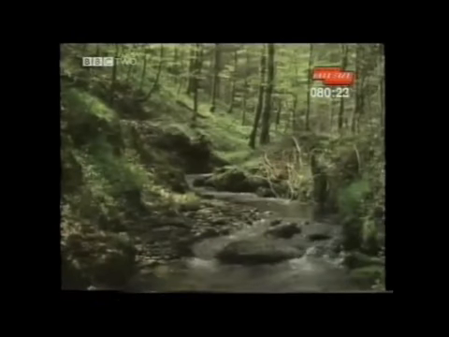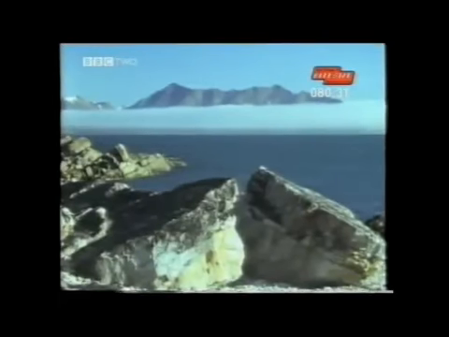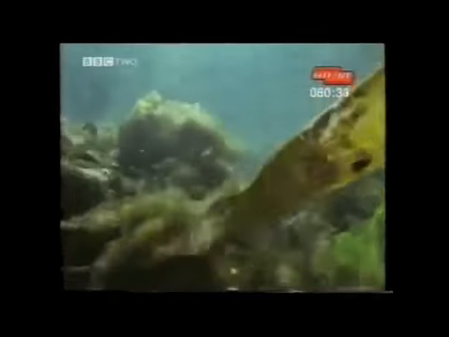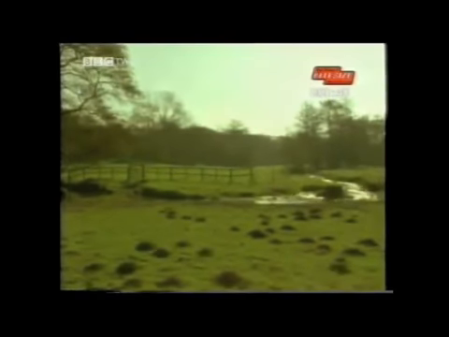A woodland river, a rocky seashore in Britain, and the cold stretches of the Antarctic are all examples of habitats. These are just a few of a wide variety of different habitats there are on Earth. The important point to remember is that different habitats will support different plants and animals.